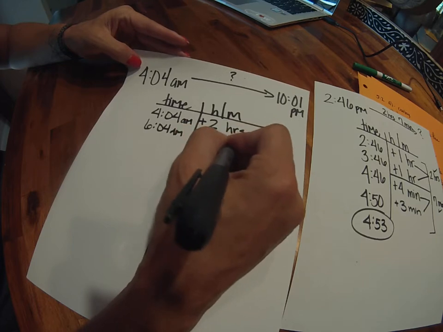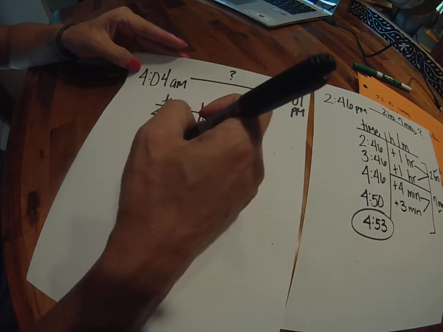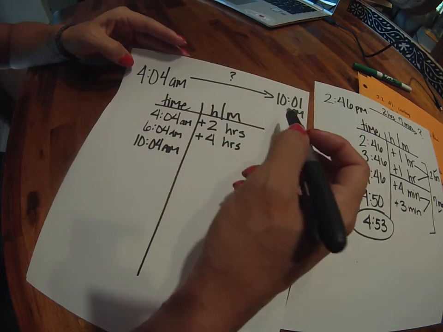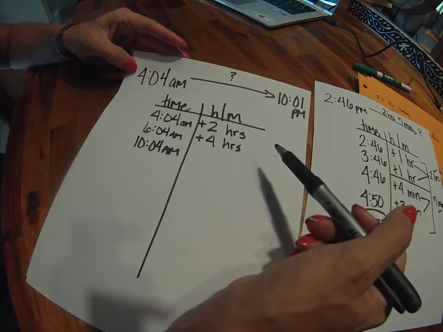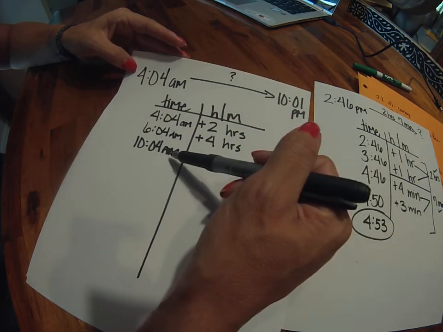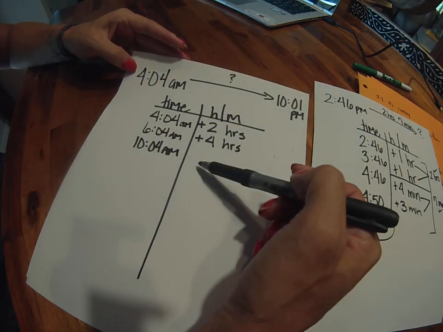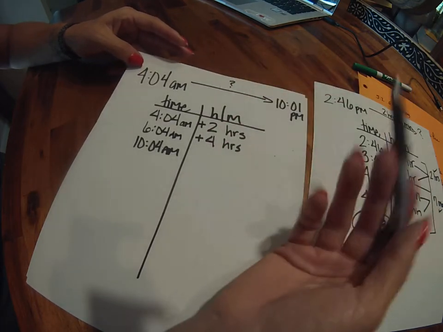Plus 4 hours, 10:04 a.m. I'm super close. I always talk to them about adding 12 hours, how that will take you from a.m. straight into p.m., but I can't add 12 hours because then I would go over. I could add 12 hours and then just subtract 3 minutes, but for this, I'm not going to do that.